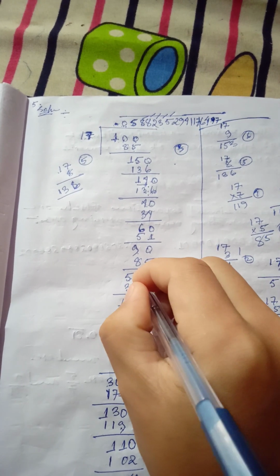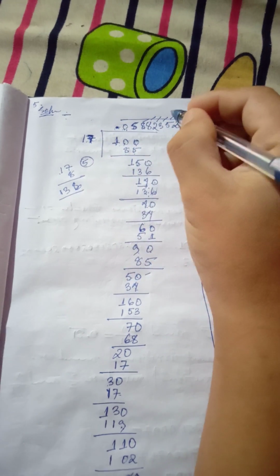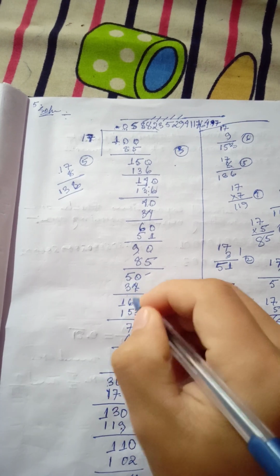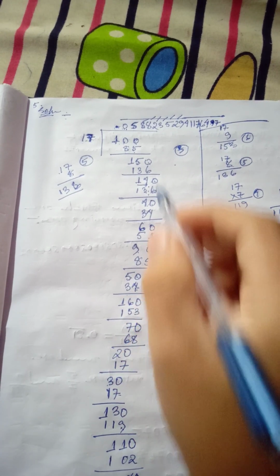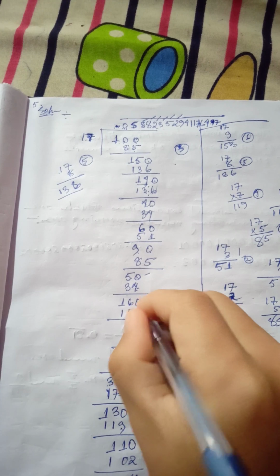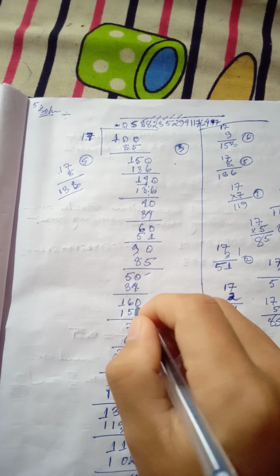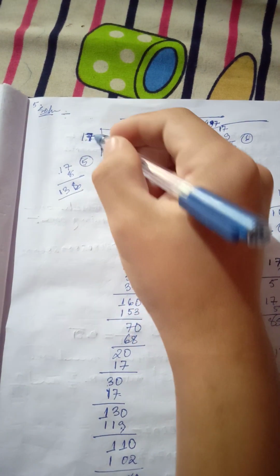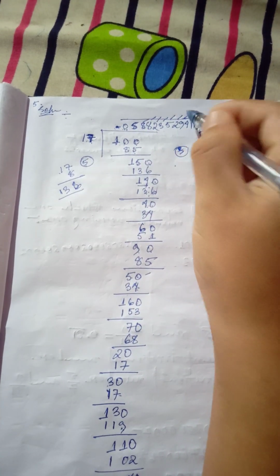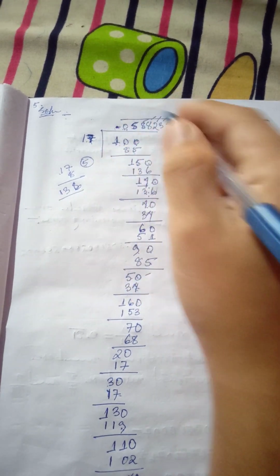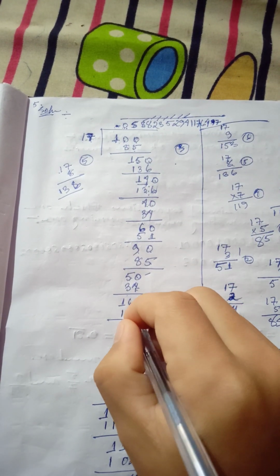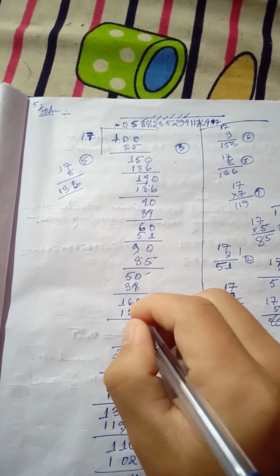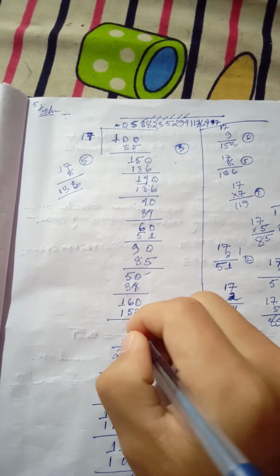Then 50. So 17 times how much? That is 2, that means 34. 50 minus 34 will give you how much? That is 16. Here it is a point, that means here you can add zeros again. So 160. In order to get the number exactly equal to this or much closer to this, you have to multiply 17 with 9. 9 times 7 will give you 63, and 9 ones are 9. 9 plus 6 will give you 15. So if you subtract 153 from this number, then we get 7.